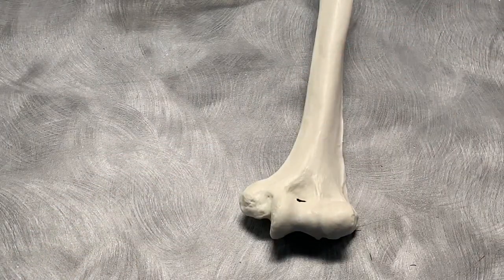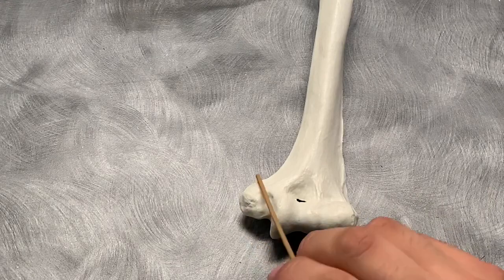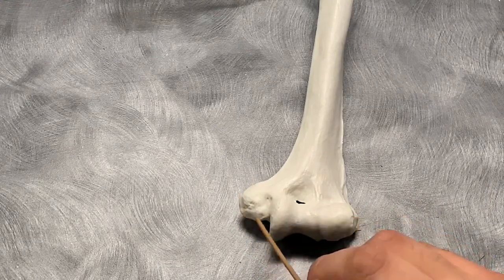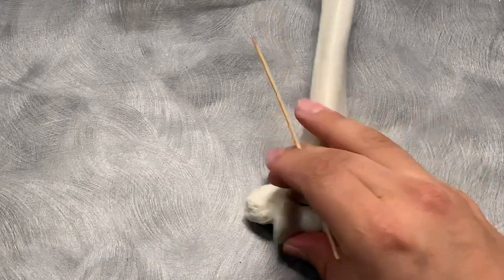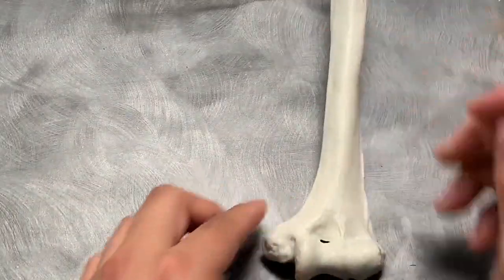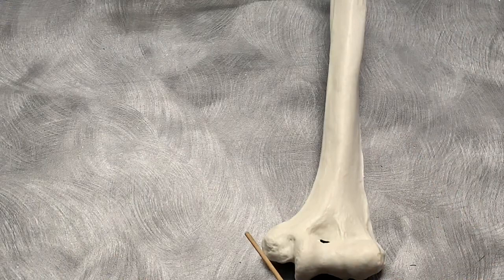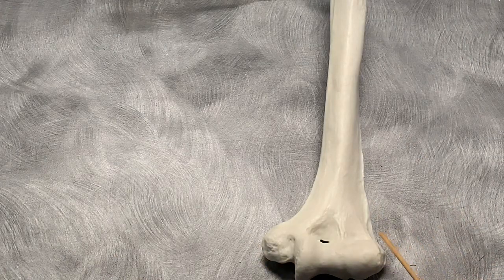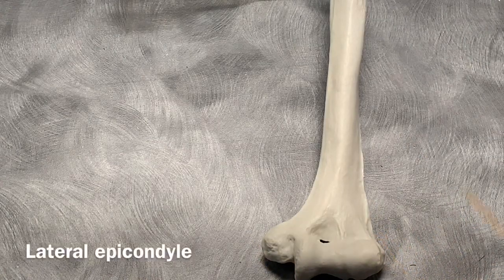All right, so medially you have this structure that's called the medial epicondyle. And again, we know it's medial because of the head. So that's the medial epicondyle. The opposite will be the lateral epicondyle right there.